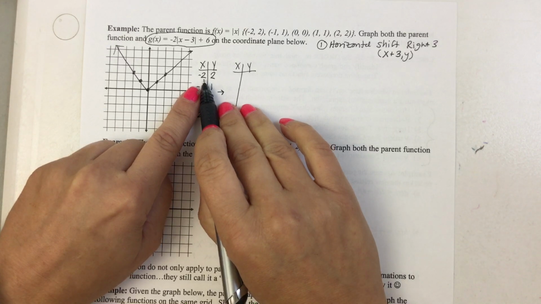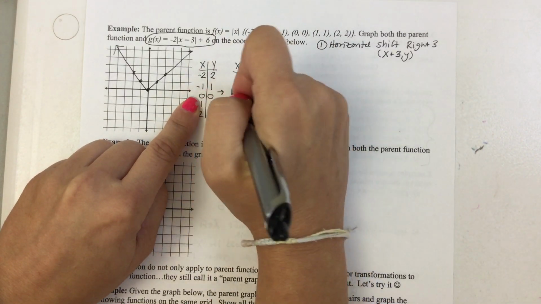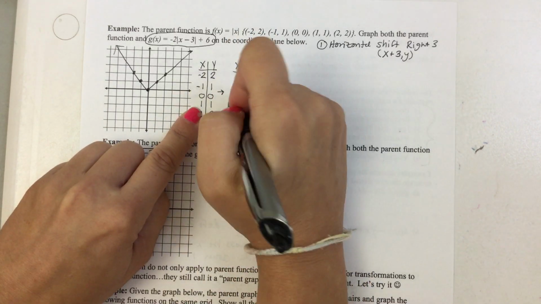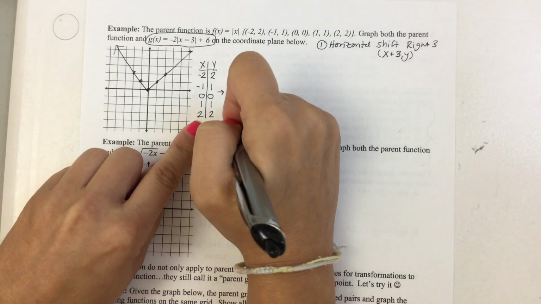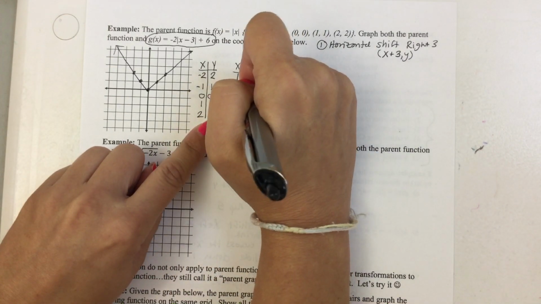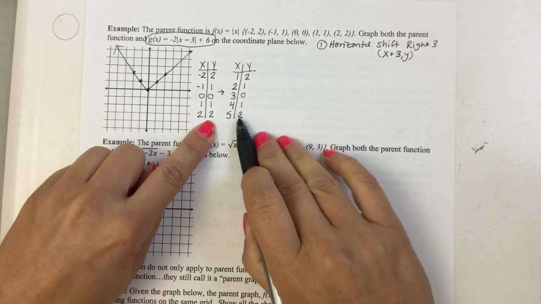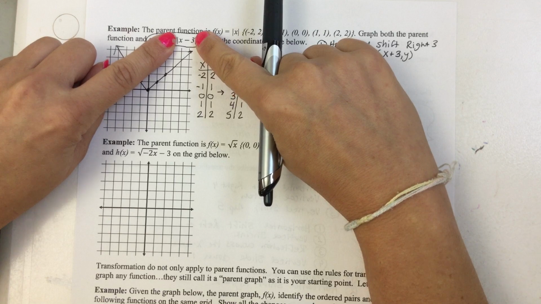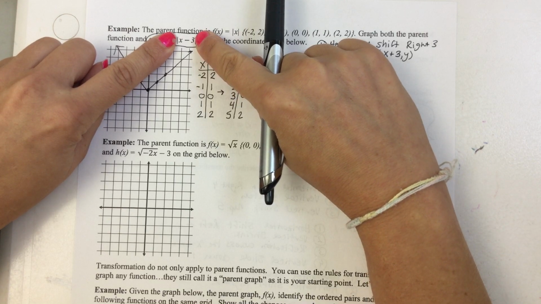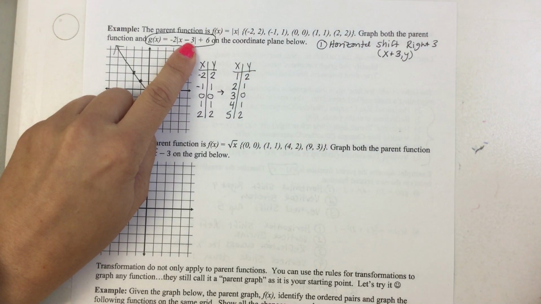Take all of the x's and add 3. -2 plus 3 is 1. -1 plus 3 is 2. 0 plus 3 is 3. 1 plus 3 is 4. 2 plus 3 is 5. We did not change the y's in that first step. Now, we don't graph this, because this would be if we wanted to graph just that piece. We want to graph the whole thing. We took care of the first transformation, okay?